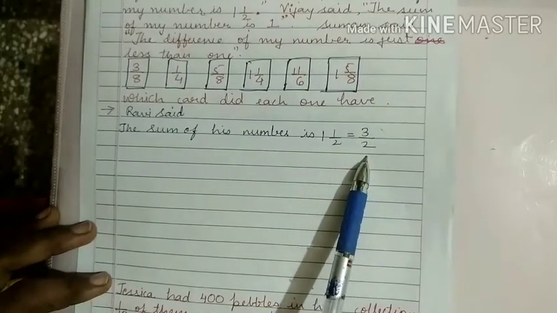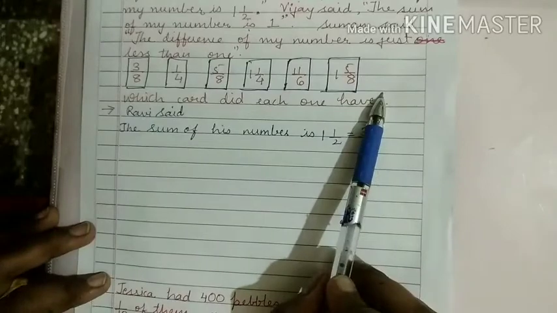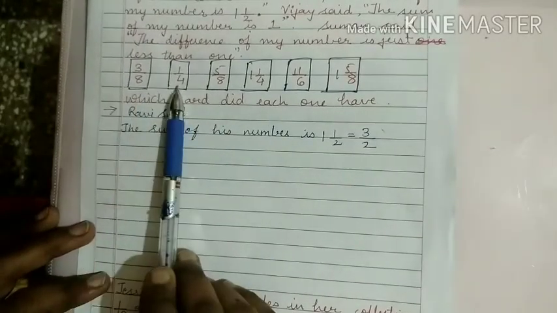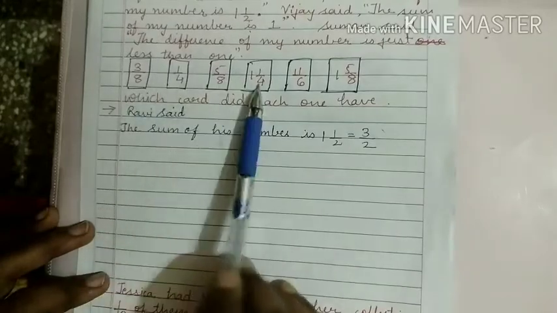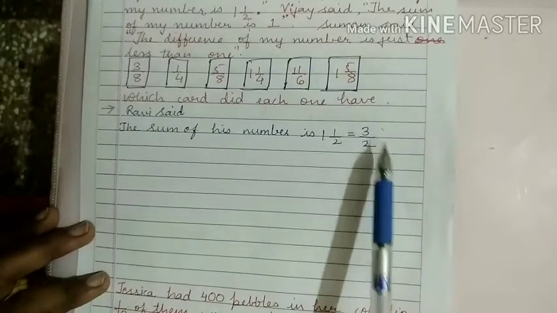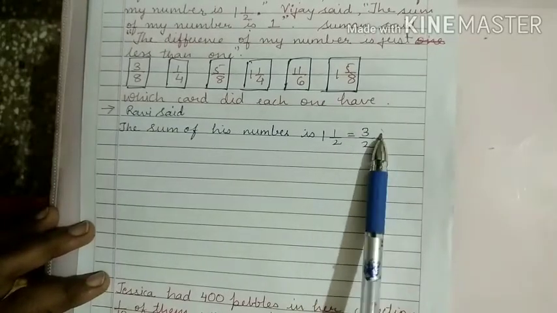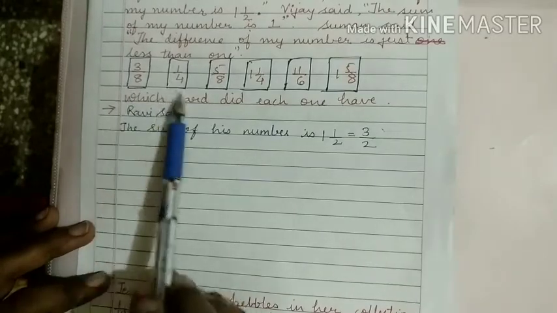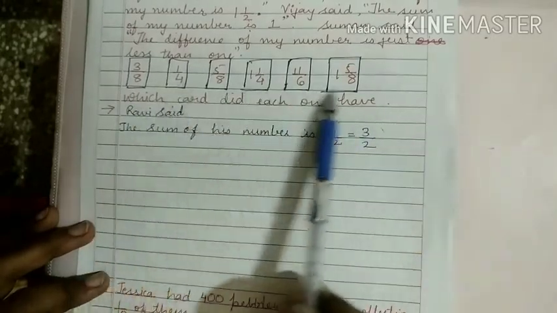And these are the cards which we have. So what we have to do is first add. We have to take any two numbers and add, and after adding, we have to check if we are getting 3/2. If we are getting 3/2, then our work is done. So we have to check for all numbers. So randomly we will take the numbers and check.